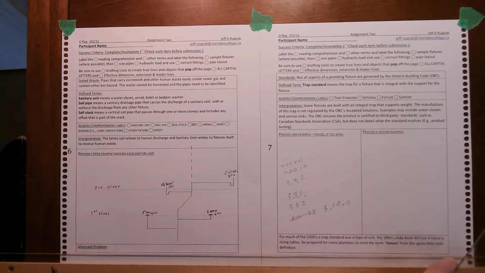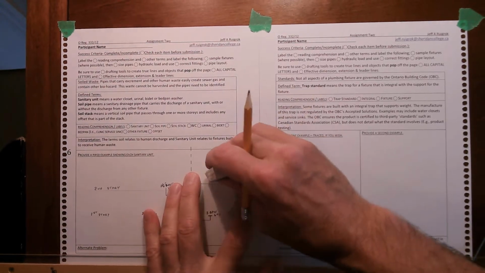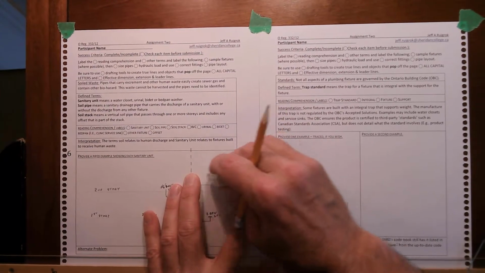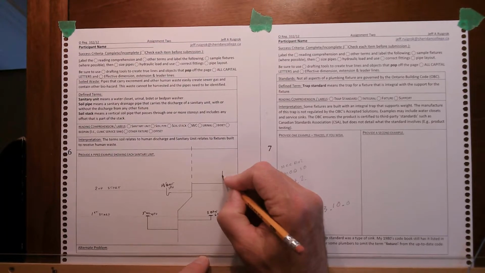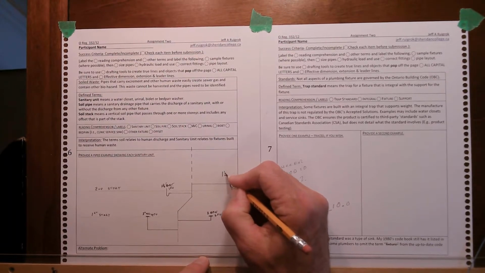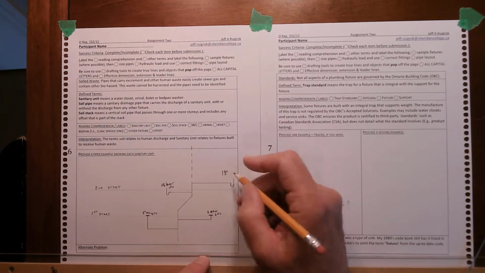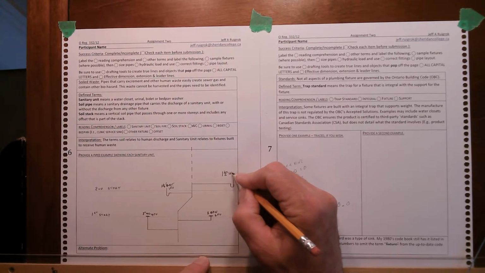Actually, don't. Yeah, we'll go with that. Although I'm going to change this siphon jet urinal to a washout, washdown urinal, because that's maxing out this piping system. So washout urinal.